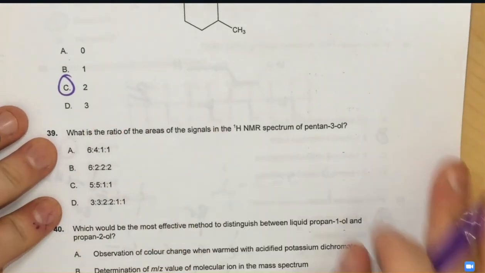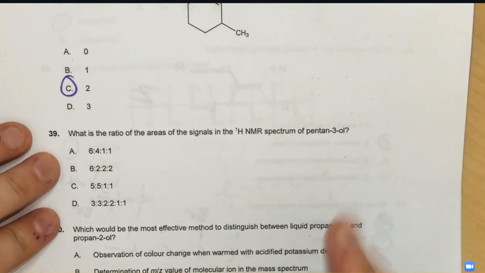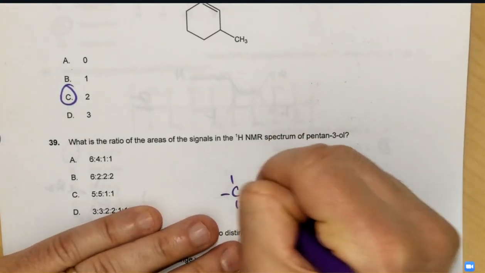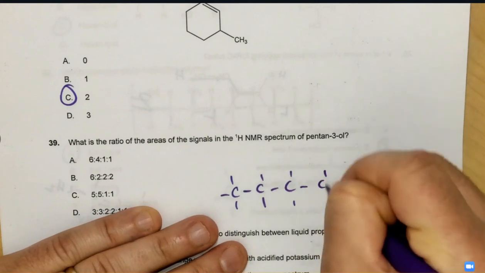What is the ratio of areas of the signals in the NMR spectrum of pentan-3-ol? So let's go ahead and draw out the molecule. 1, 2, 3, 4, 5 carbons.